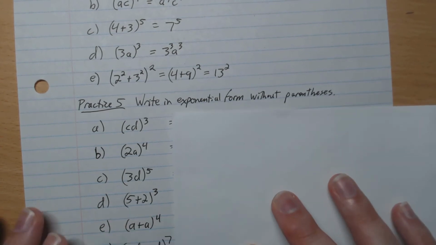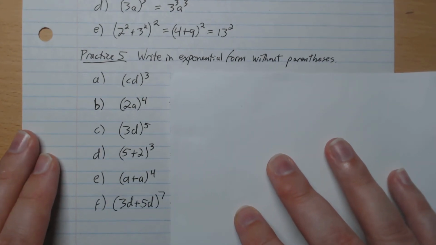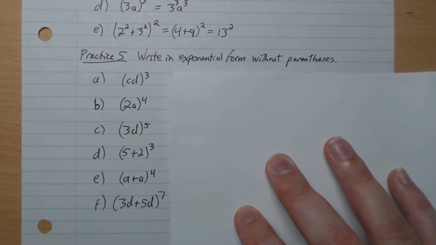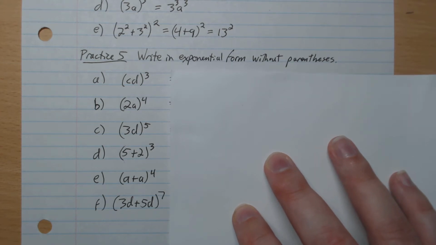Okay, time for some practice. Practice number 5. Write in exponential form without the parentheses. Go ahead and pause the video and answer that.